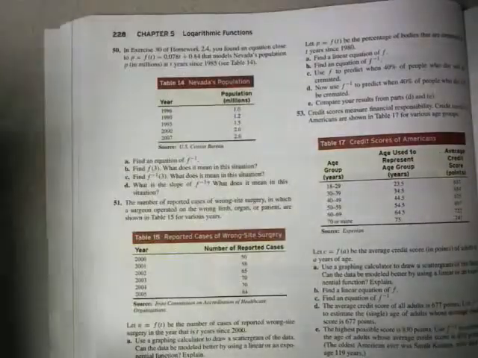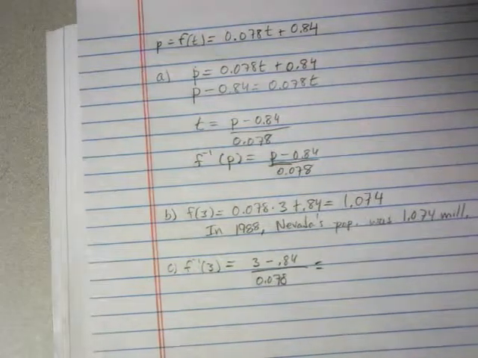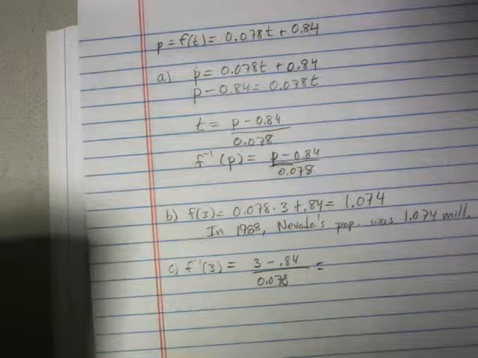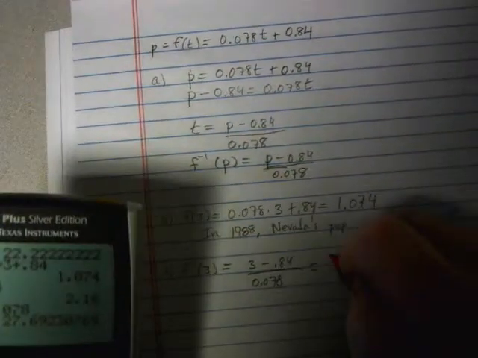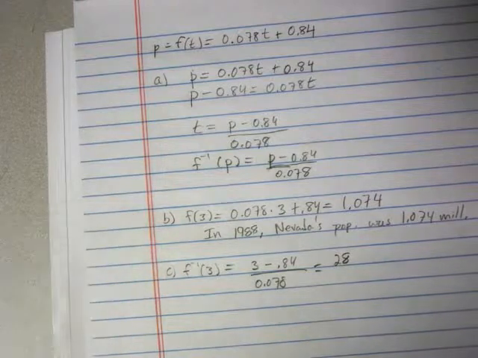In part C, they asked us to find f inverse of 3. So I take 3 and I plug it in there. I get (3 minus 0.84) divided by 0.078. I grab my calculator. I get 27.69. I'm going to call it 28. So what does this mean?